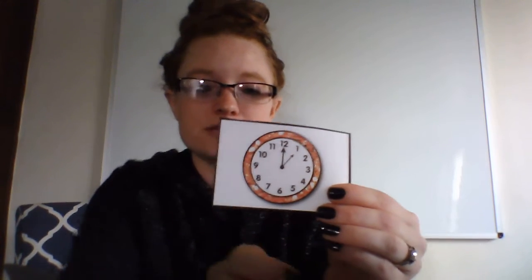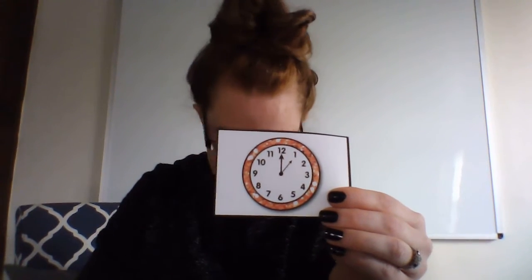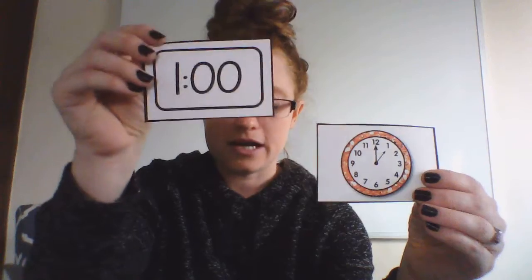Let's see this one. Okay. So my little hand is pointing to the 1, and my big hand is pointing up to the 12. So my minute hand is pointing up to the 12. So that means I should have what time? Good, 1 o'clock, because it's pointing straight up. So what I could do is flip over a card. See? Ooh, there it is, 1 o'clock. I have a match.